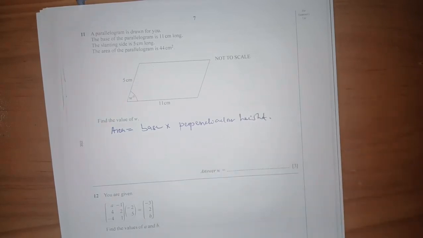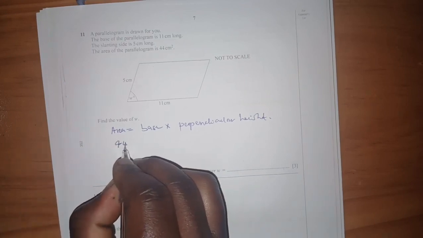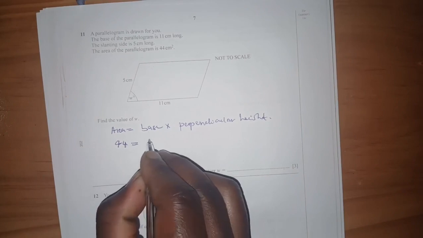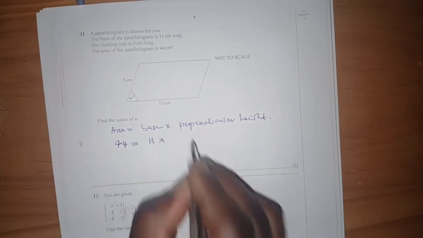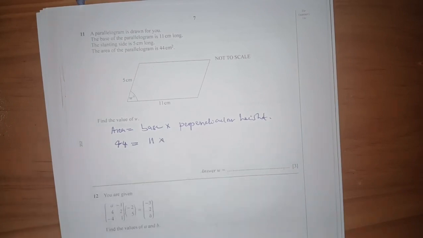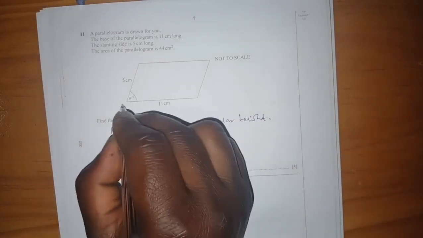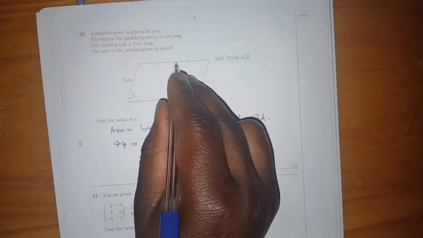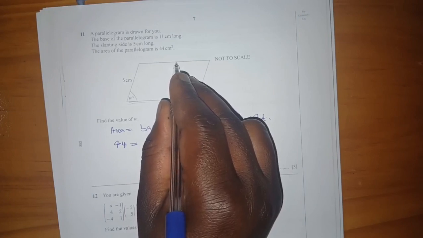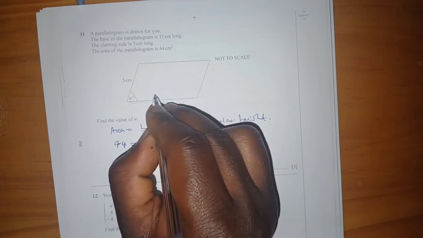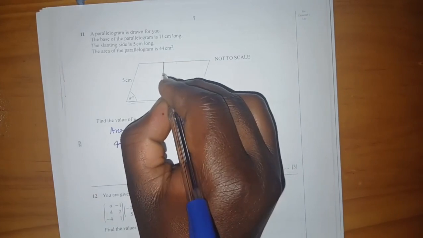Now, so we have 44 is equal to the base, 11, multiplied by the perpendicular height. It is the distance from this line, the base, to that one there, and it's making 90 degrees, so something like this.